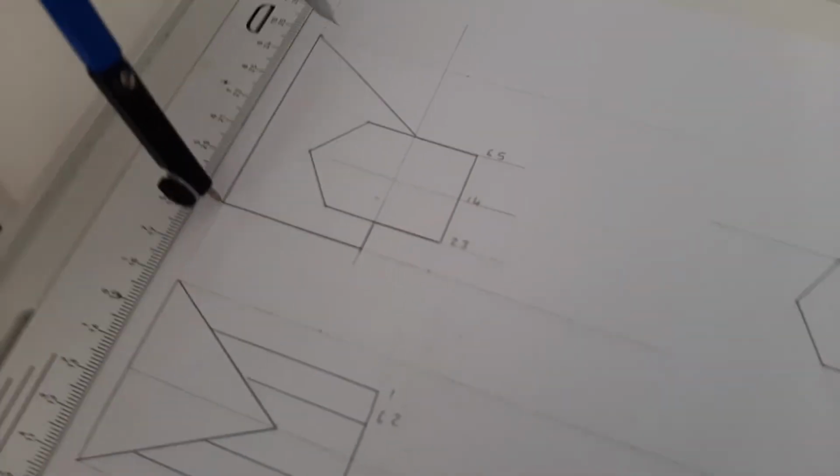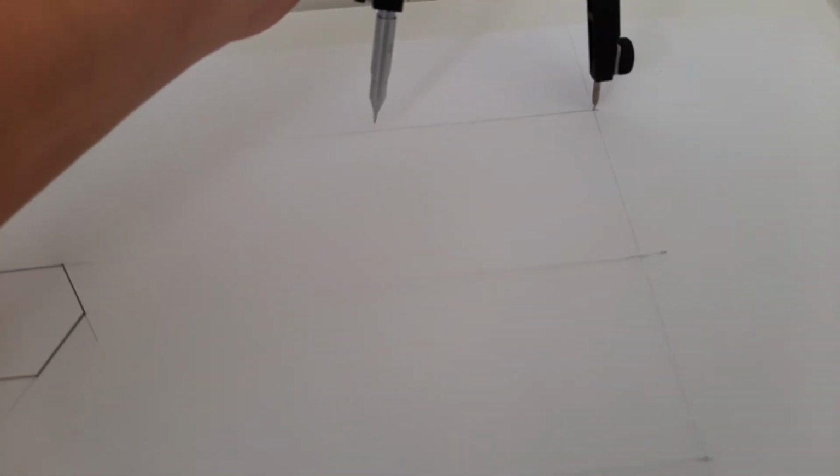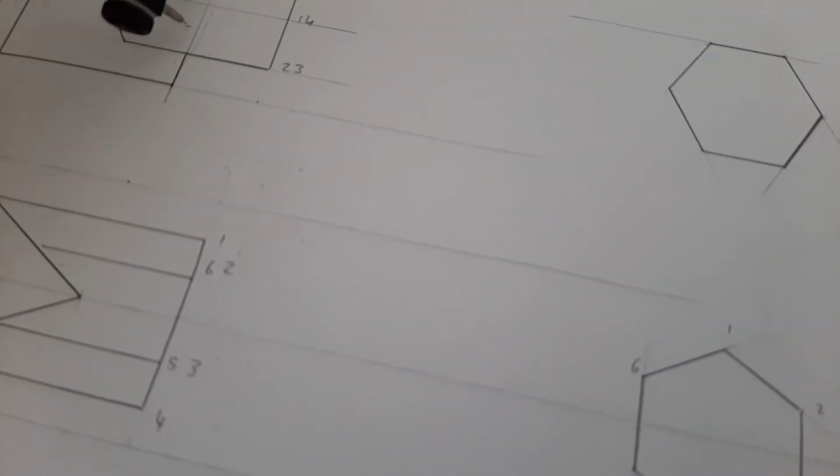Okay, and once those lines are done, you're just going to take the length of this line over here, like that, and you're going to stick it over here, and you're going to draw a long line going down like that. Okay, once you've done that, you're going to take the length of all of these lines here, so like this line, and then you'll go eventually to that line and to this line here, and you're just going to make points on your drawing.